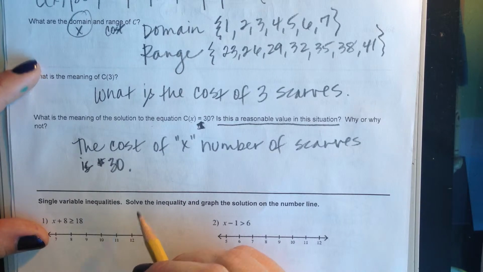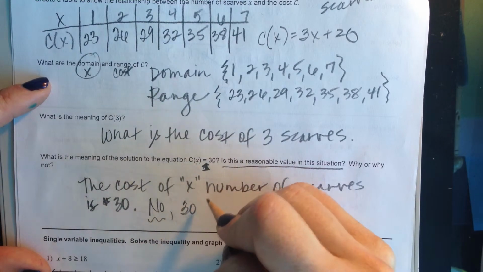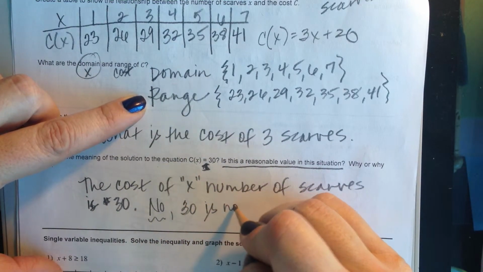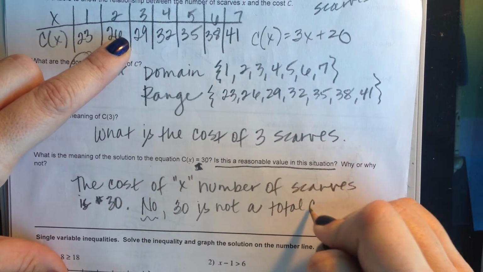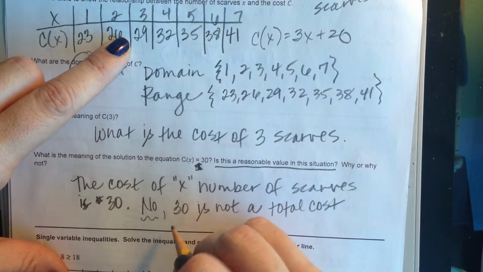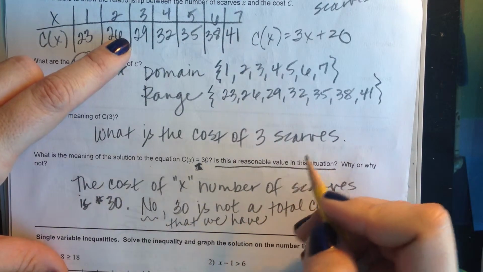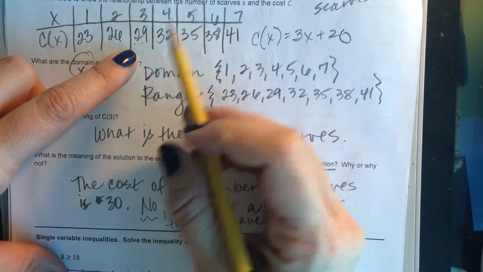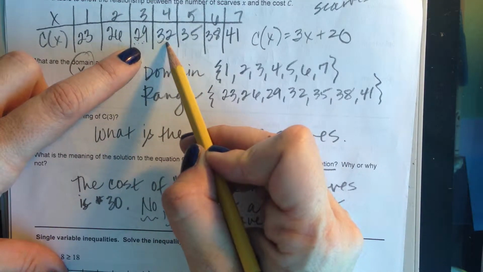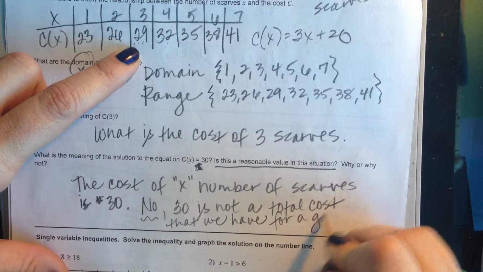The next part of this question says, is this reasonable in this situation? Why or why not? Well, I'm going to say that no, it's not reasonable because 30 is not an element of our range. Or 30 is not a total cost that we get for a whole number of scarves. And what I mean by that is like 1 whole scarf, 2 whole scarves, 3 whole scarves. 30 is in between the price of 3 and 4 scarves, but either we're going to have 3 at $29 or we're going to have 4 at $32. So 30 is not a total cost that we have for a given number of scarves.